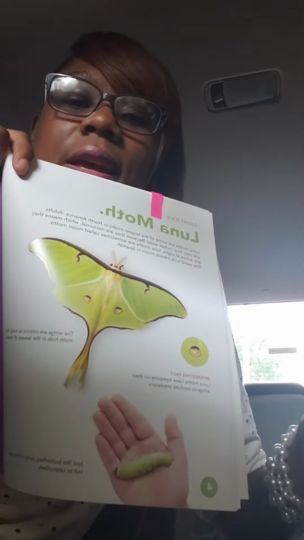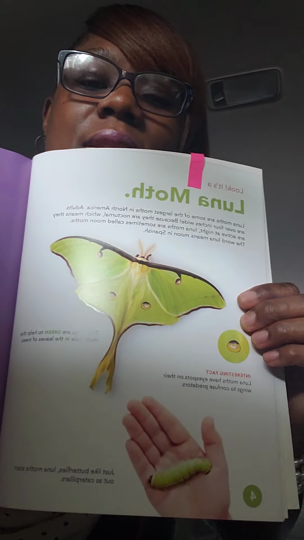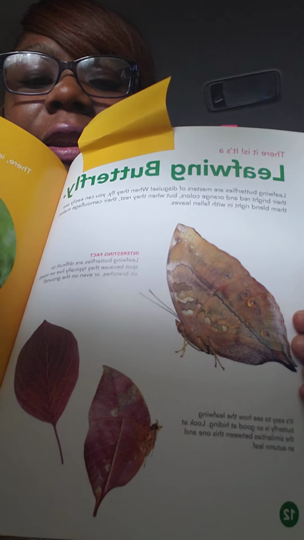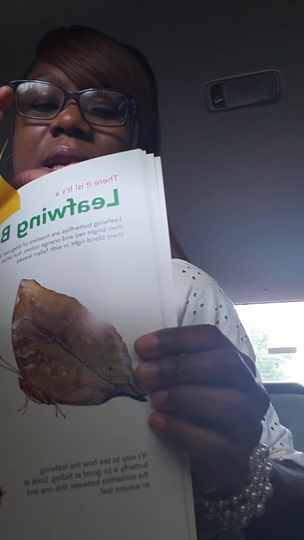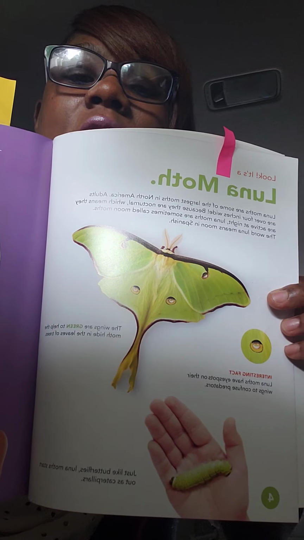Picture A is a Luna moth. Look very closely. This is a Luna moth, picture A. Picture B is a leafling butterfly. Leafling butterfly, that's picture B. And Luna moth, picture A. Of these pictures, tell me, how are they alike? Drop that down in the comment section, or text me your response.